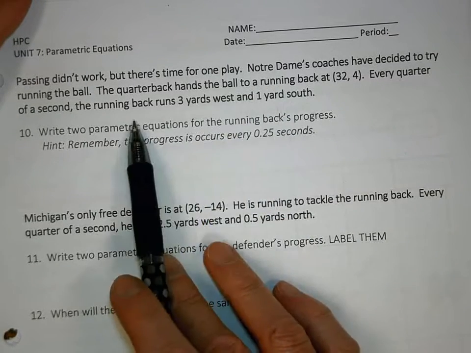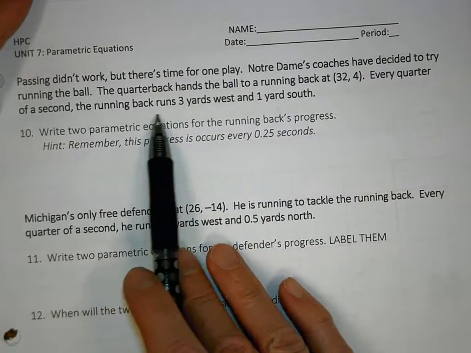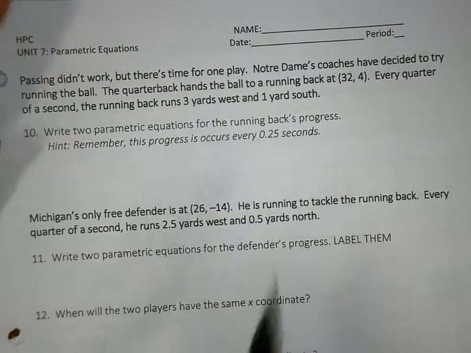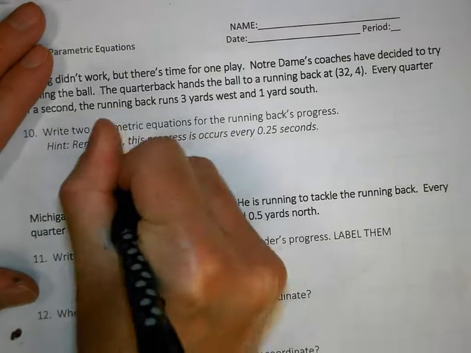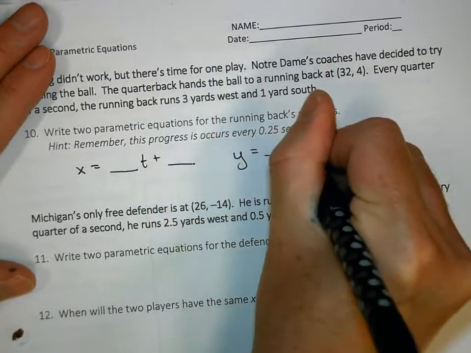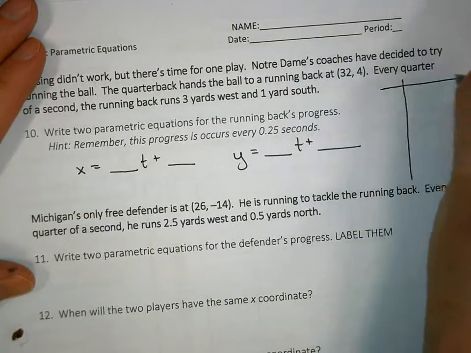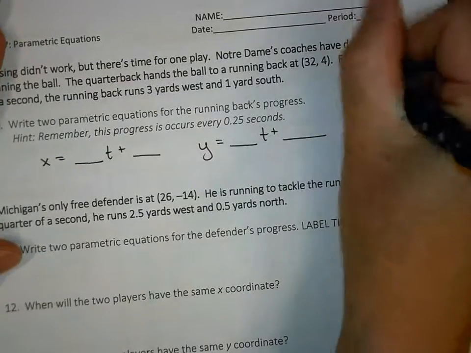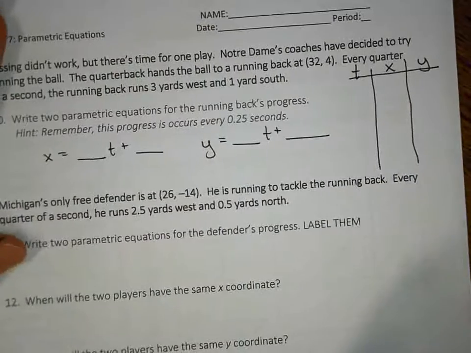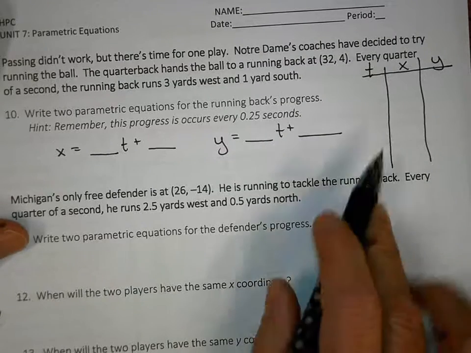Notre Dame's coaches have decided to try the running ball. Quarterback hands the ball to running back at 32.4. Every quarter of a second, the running back runs 3 yards west and 1 yard south. So you need two parametric equations, which means x equals something times t plus your intercept, and y equals something times t plus your intercept. I would definitely make yourself a table with your time, your x, and your y. You could make 2 tables if that helps. And you are going every quarter of a second. You could jump it to 1 second to make it easier.